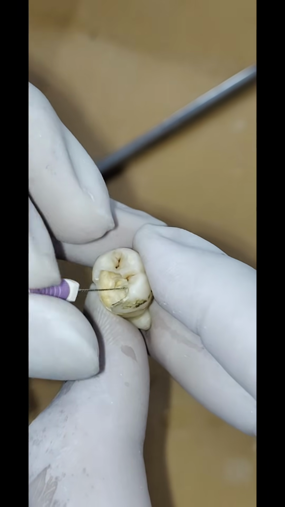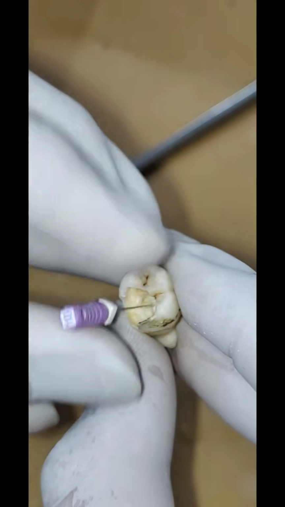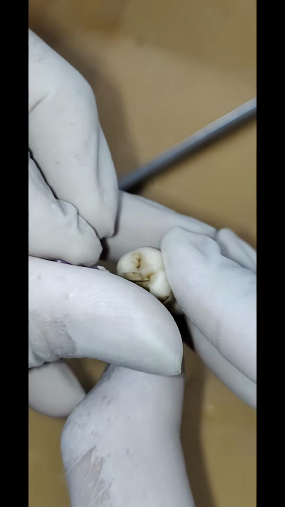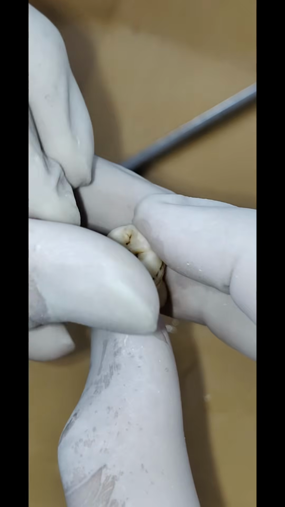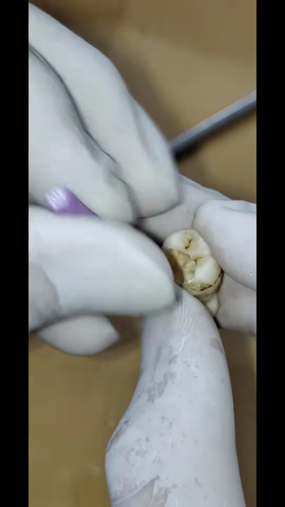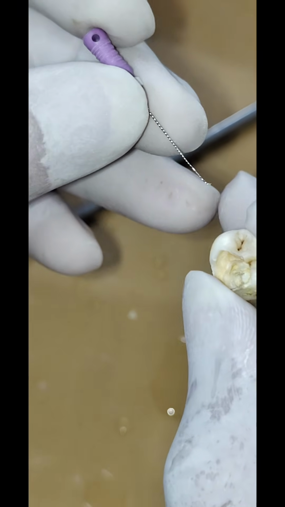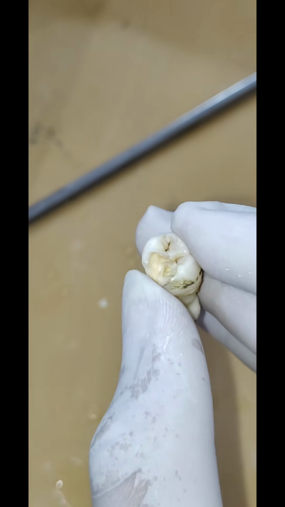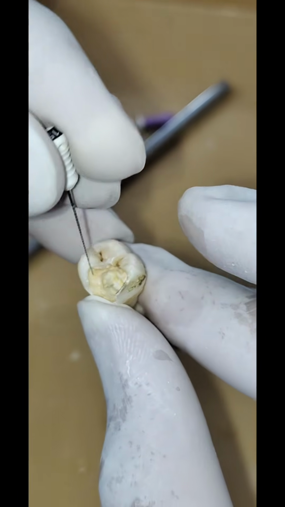I'll speak about the negotiation in the upcoming videos, but for today, we are more concentrated on the access opening. And while I remove this file, observe the worn off flutes in the file. When the file looks like that, it's time to discard those files and go on with a new one.